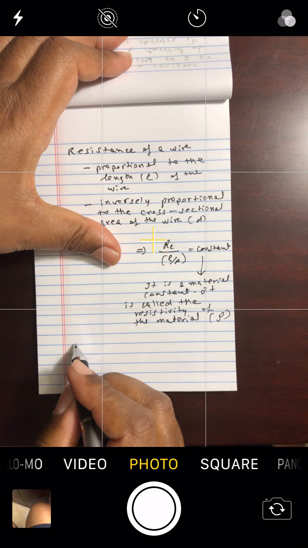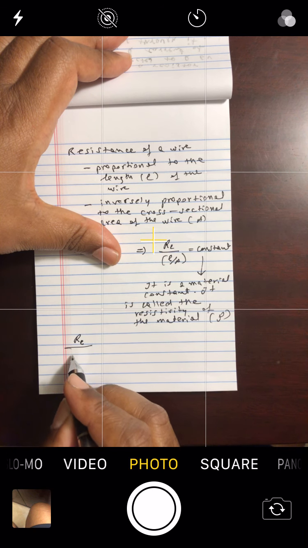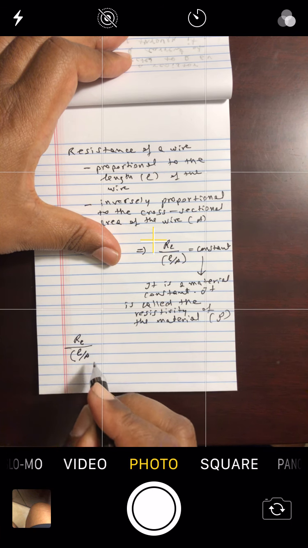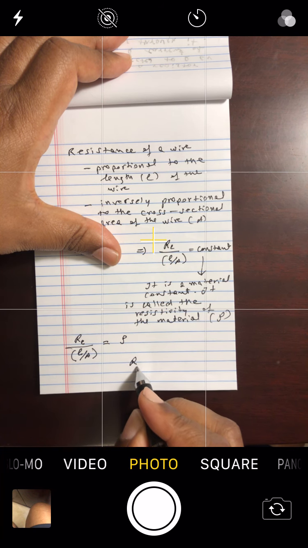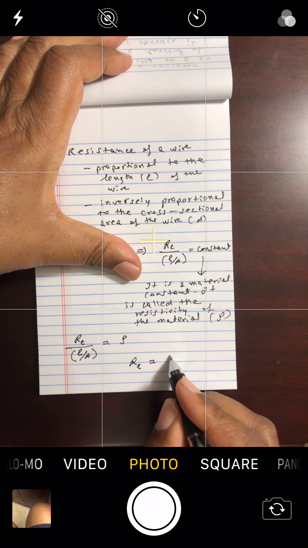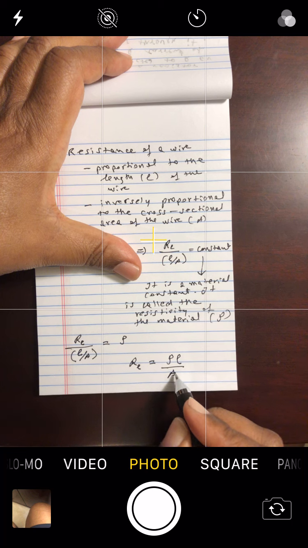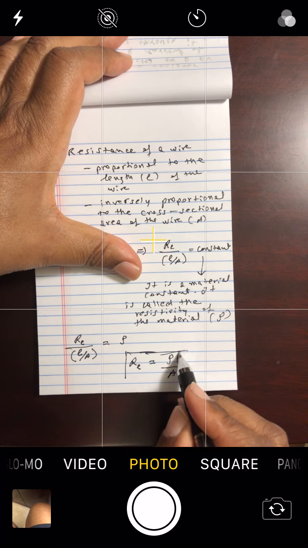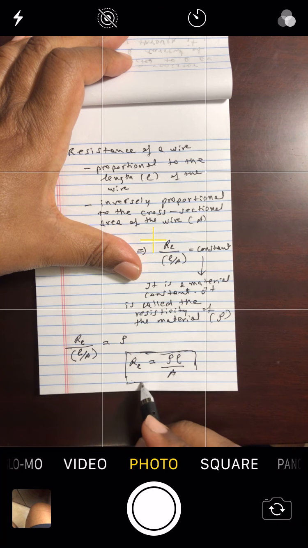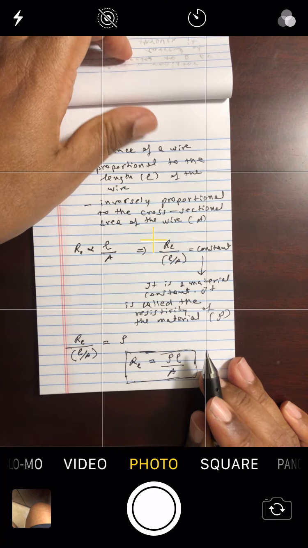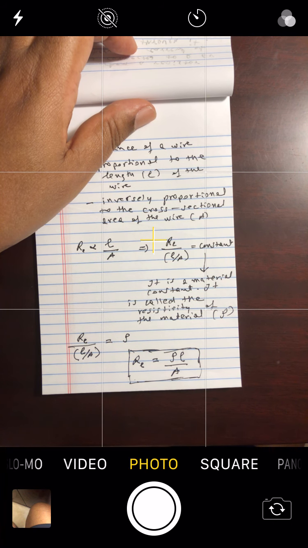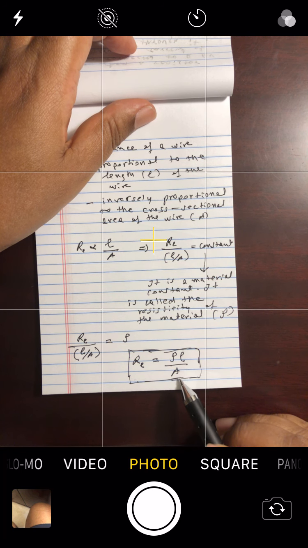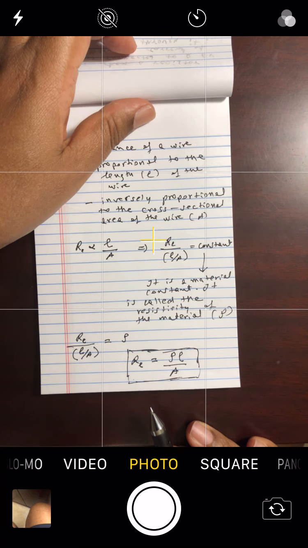So we have the following. This ratio, the resistance of the wire divided by the ratio of the length of the wire to the cross-sectional area, is equal to the resistivity. But this can be written as the resistance of the wire is the resistivity times length divided by cross-sectional area. So to calculate the resistance of a wire, all you have to do is find this value, maybe from a table in a textbook. This resistivity is a constant you can find in tables in textbooks, and then if you know the length and the cross-sectional area of the wire, you can calculate the resistance of the wire.